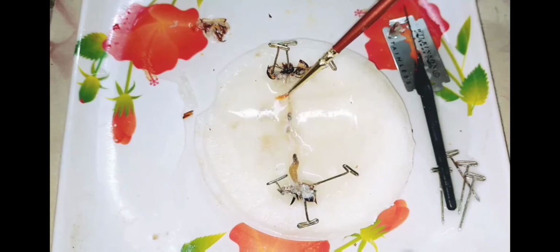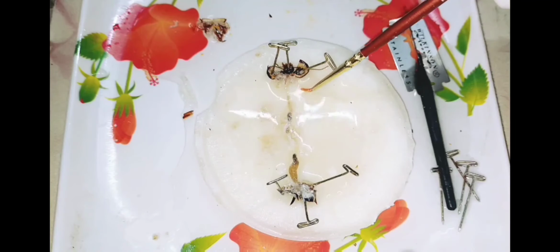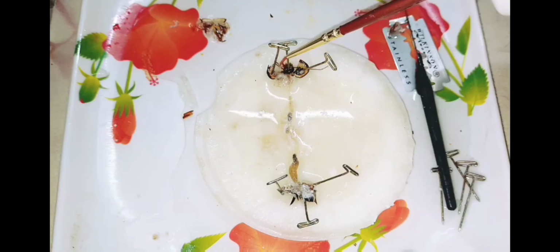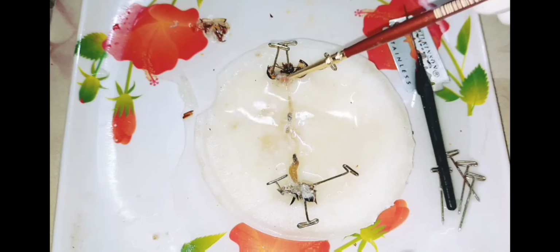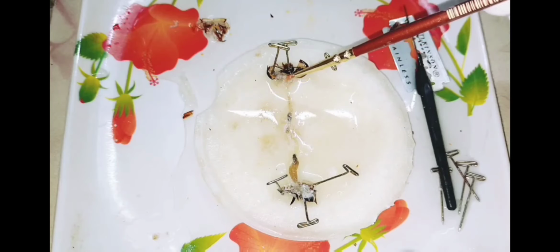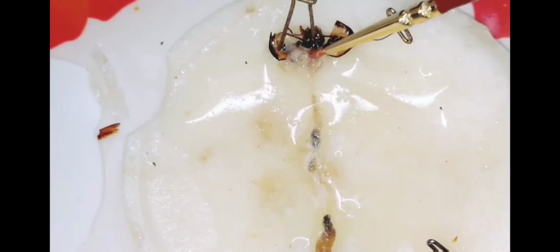Now you can observe the salivary gland. It is very difficult, but you can observe it very clearly. These are the salivary glands. In the middle you can see the salivary reservoir, on both sides. It is one pair, one on the left and another on the right.